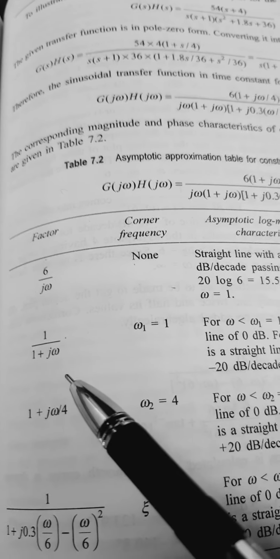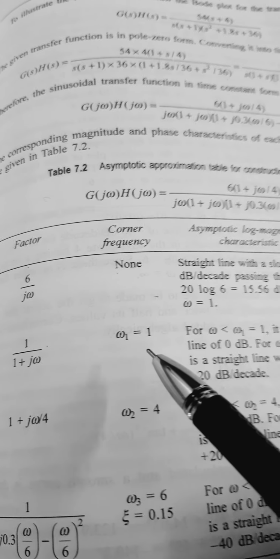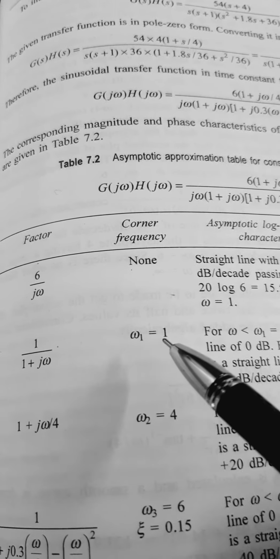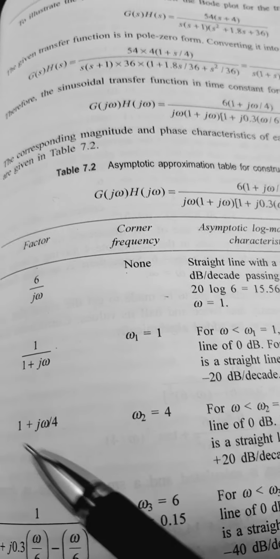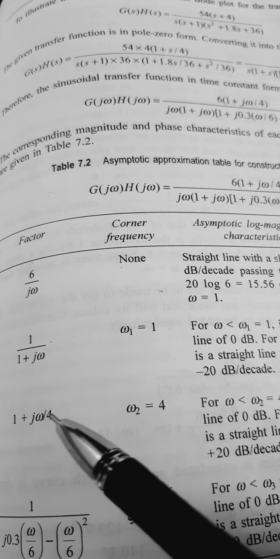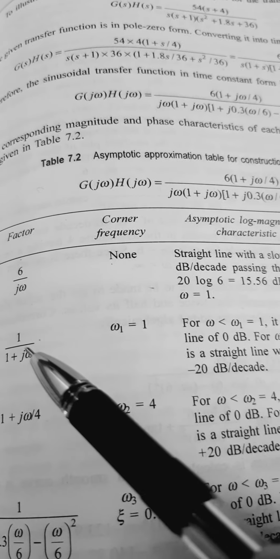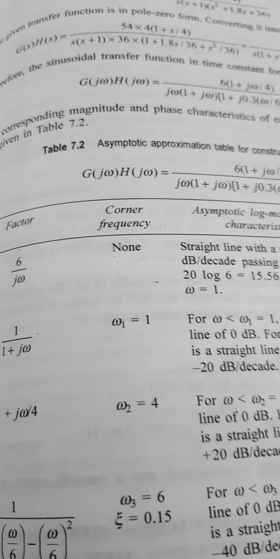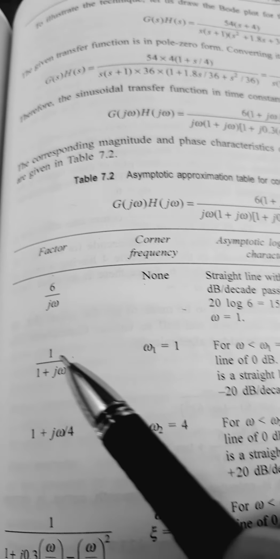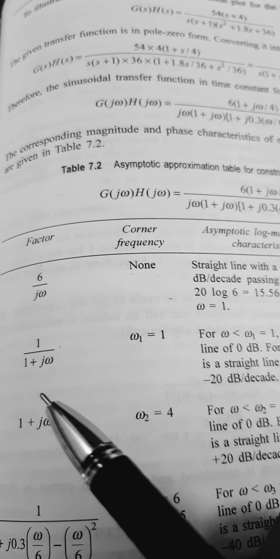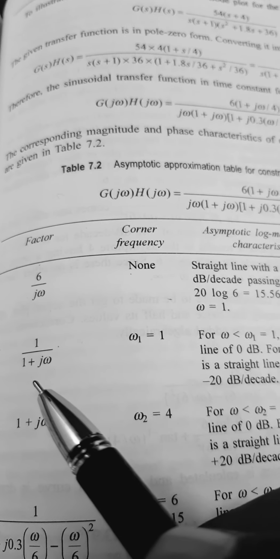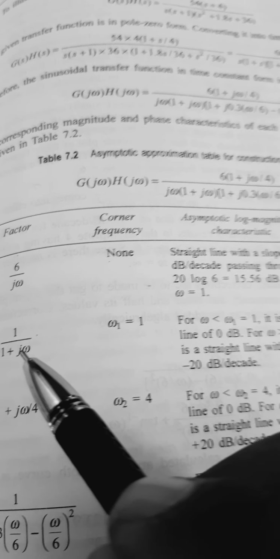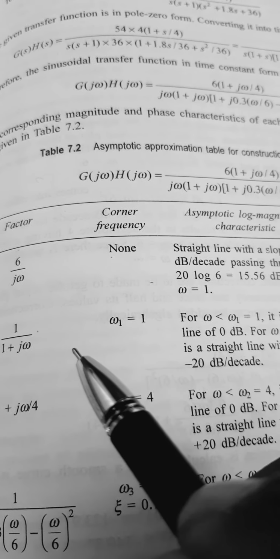1 divided by 1 plus j omega, omega 1 is equal to 1. Okay, omega 1 is equal to 1. For 1 plus j omega by 4, the corner frequency is obtained from the j term, that is j omega, the imaginary part, which you equate to 0.